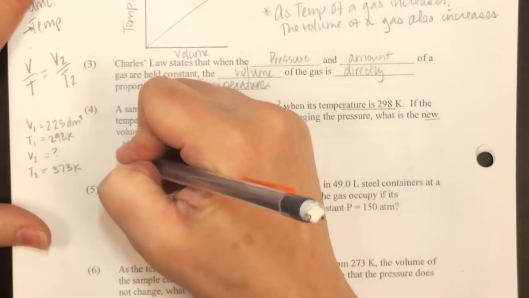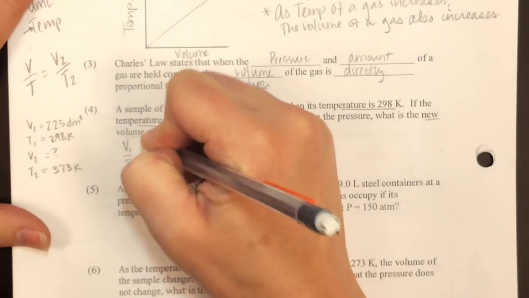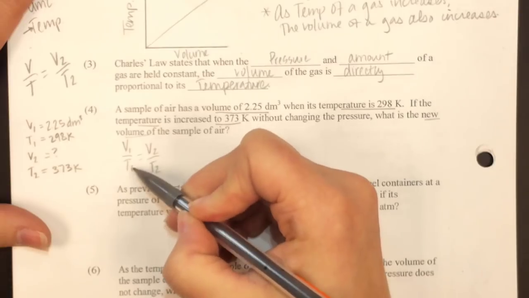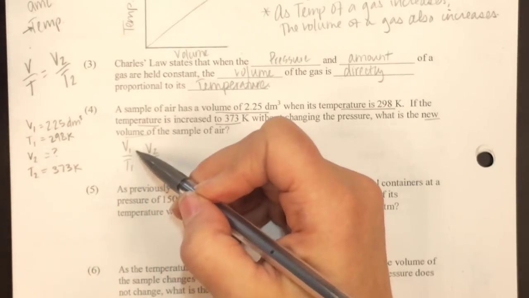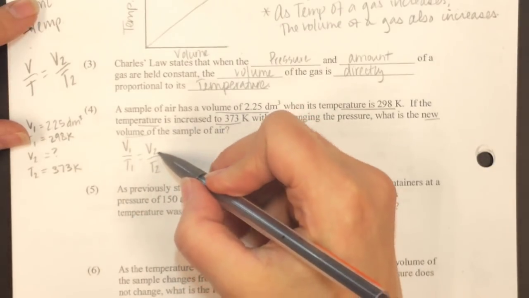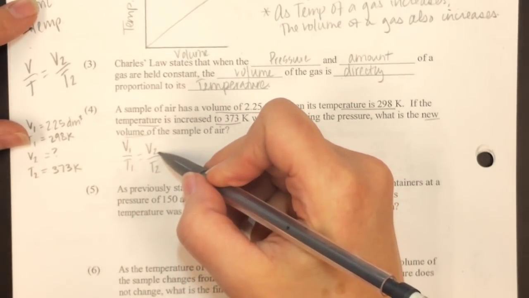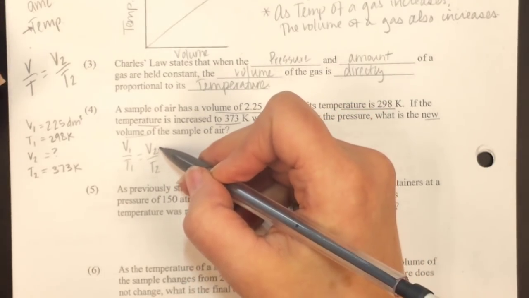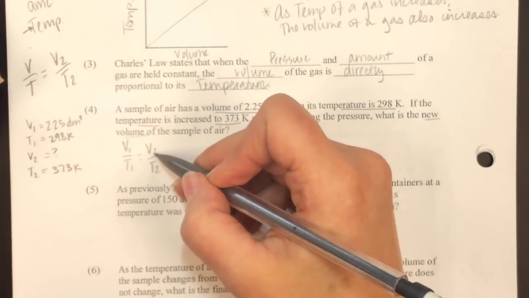So the first thing I do is I write my equation in variable form. So I've got V1 over T1 equals V2 over T2. If you don't want to write the ones, that's fine. I was taught with ones, I end up writing ones. I'm looking for V2, so you can solve this equation lots of different ways. I see that it's on the right side. It's already on the top. The easiest way is just to get it by itself.